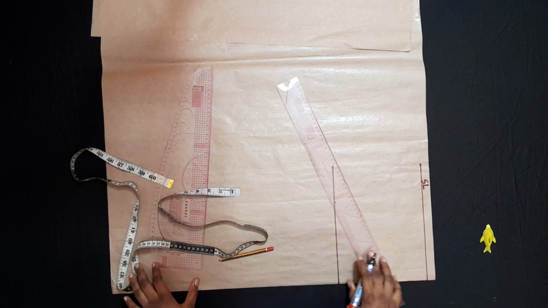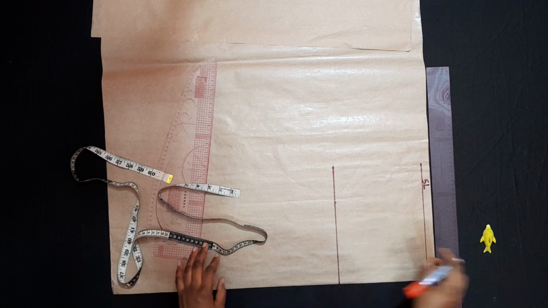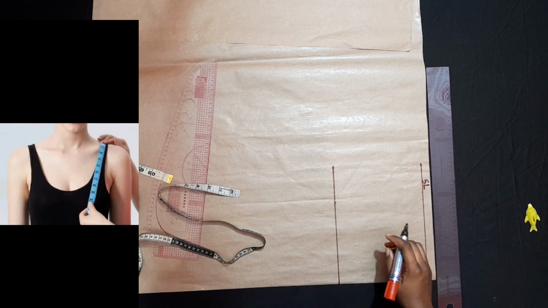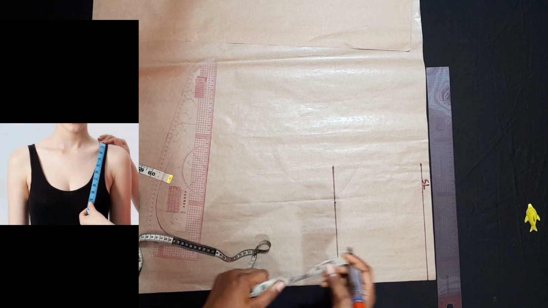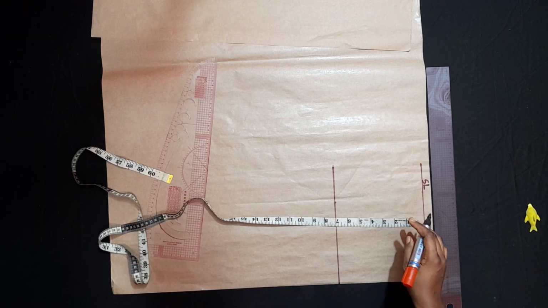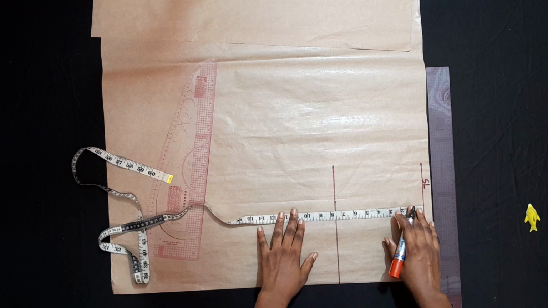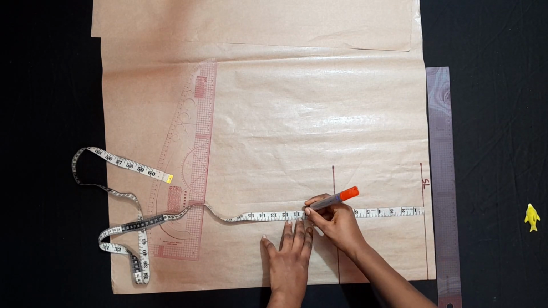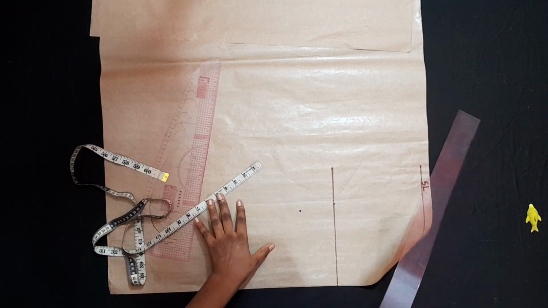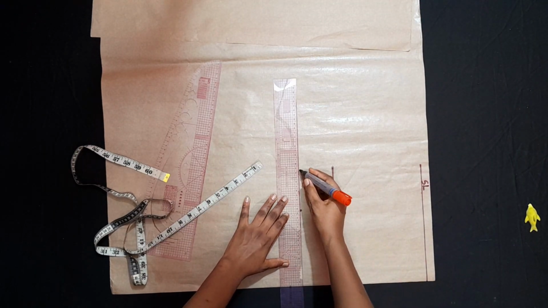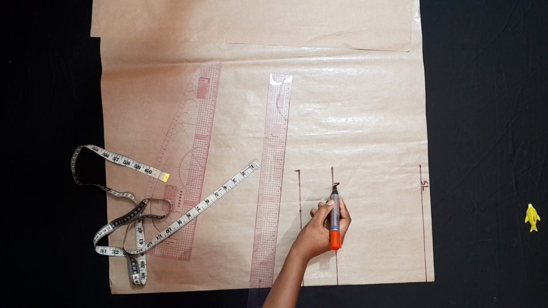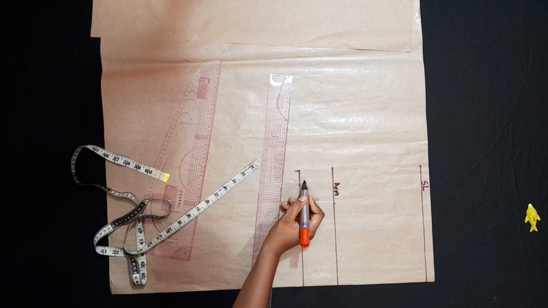And I'm going to mark my bust line. For your bust line, you're going to measure from your shoulder to your nipple point. That's where you're going to mark your bust circumference. So just measure from your shoulder to your nipple point. My shoulder to my nipple point, where I have my nipple, is 10.5. I'm going to mark a straight line at 10.5. So this is my armhole line, and this is my bust line.